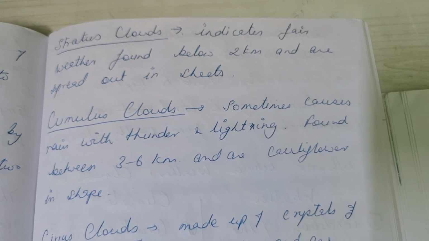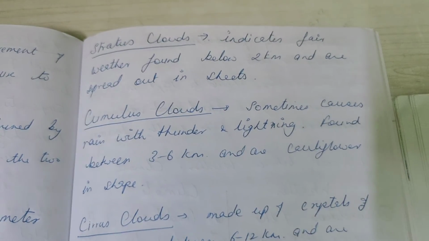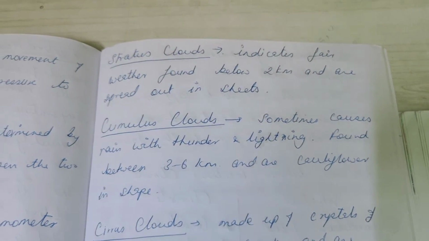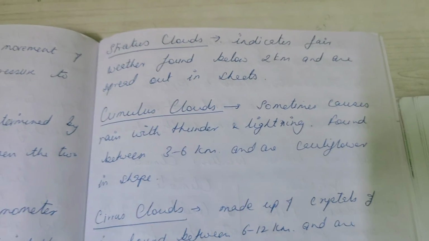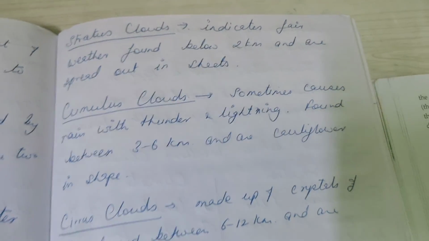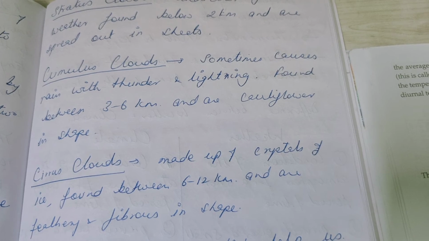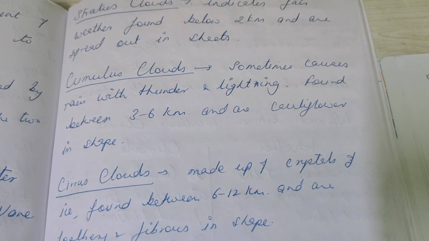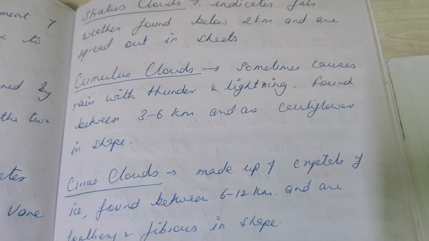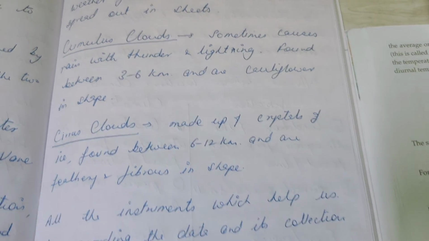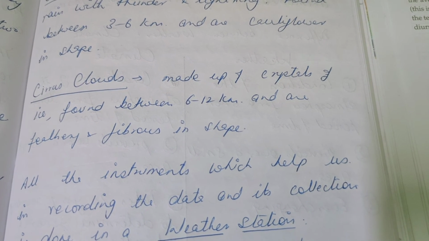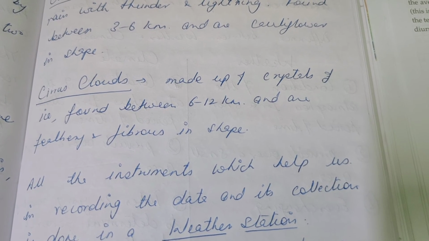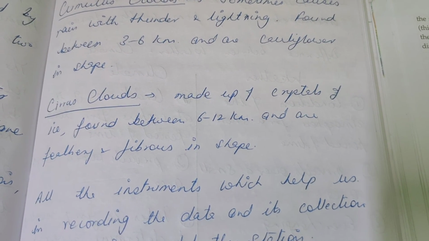So you must have seen sometimes the sky is very blue and you find small woolly, cotton-like clouds spread all over, but rain doesn't happen. Those kinds of clouds are called stratus clouds. Cumulus clouds sometimes cause rain with thunder and lightning, and they are found between a height of 3 to 6 kilometers, and they are generally cauliflower shaped. And the fourth type is the cirrus clouds. They are made up of crystals of ice found between 6 to 12 kilometers and are feathery and fibrous in shape.